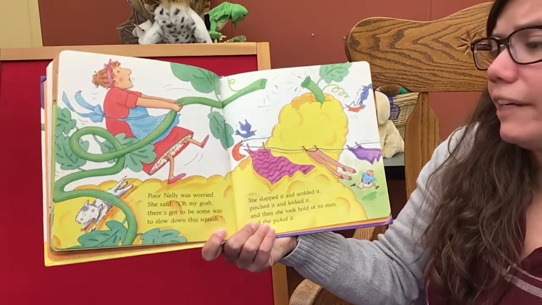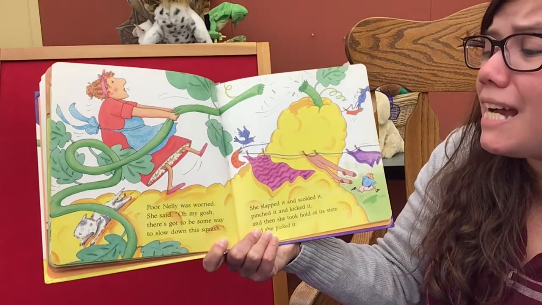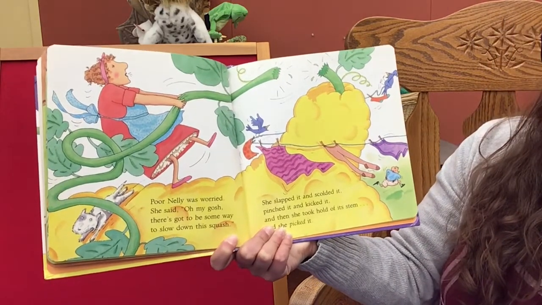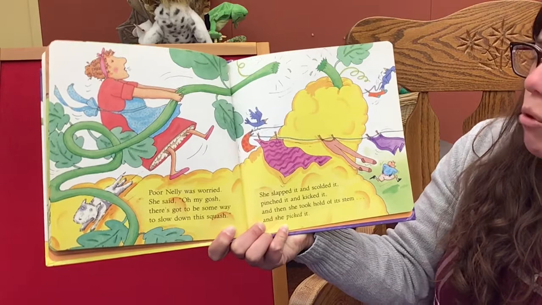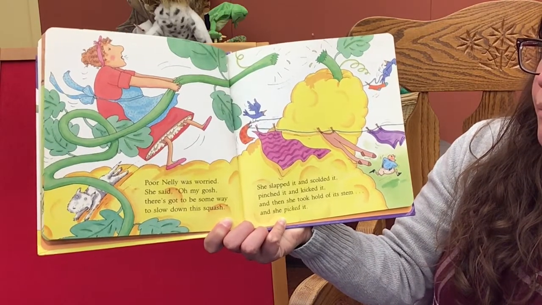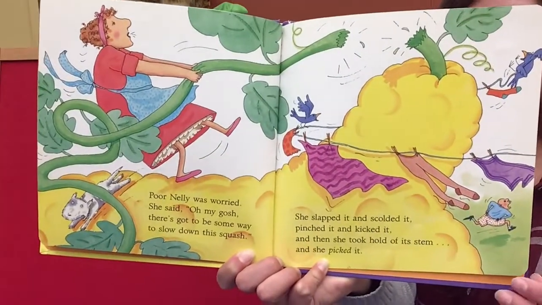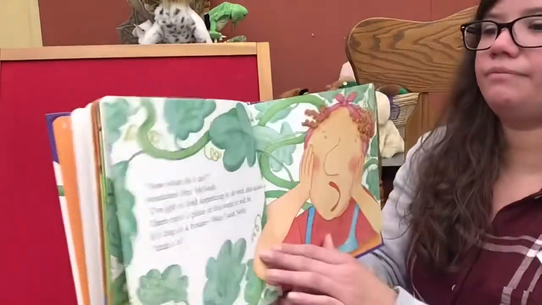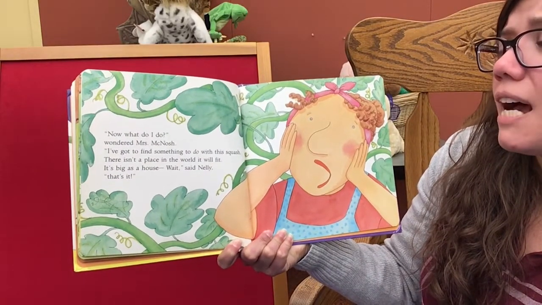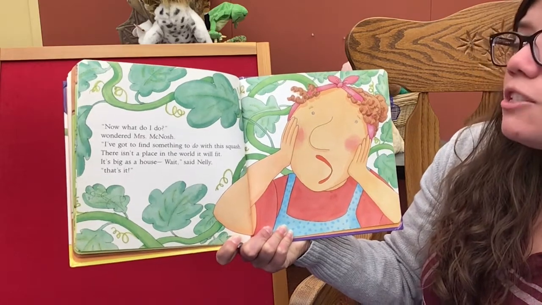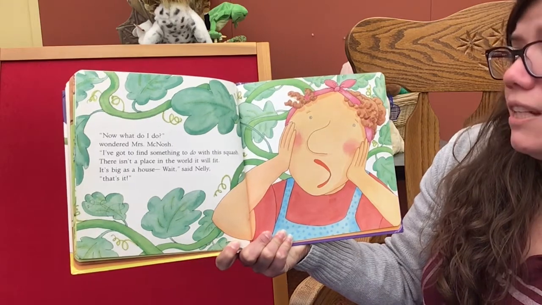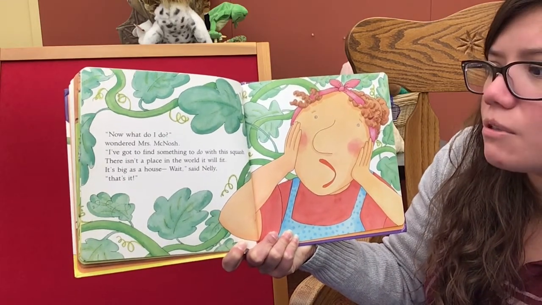Poor Nellie was worried. She said, "Oh my gosh, there's got to be some way to slow down this squash." She slapped it and scolded it, pinched it and kicked it, and then she took hold of its stem and she picked it. "Now what do I do?" wondered Mrs. McNosh. "I've got to find something to do with this squash. There isn't a place in the world it will fit. It's as big as a house."